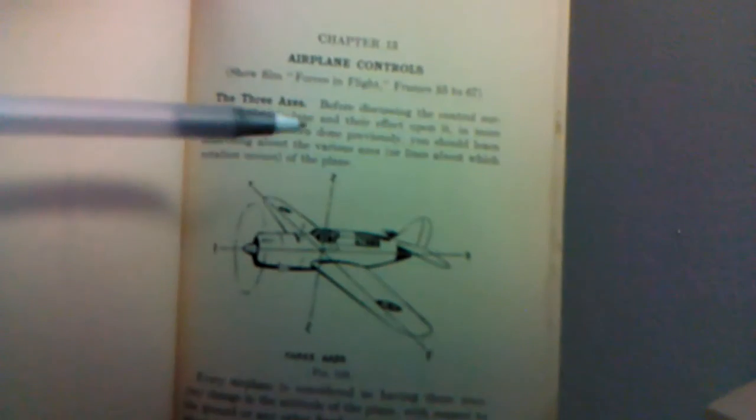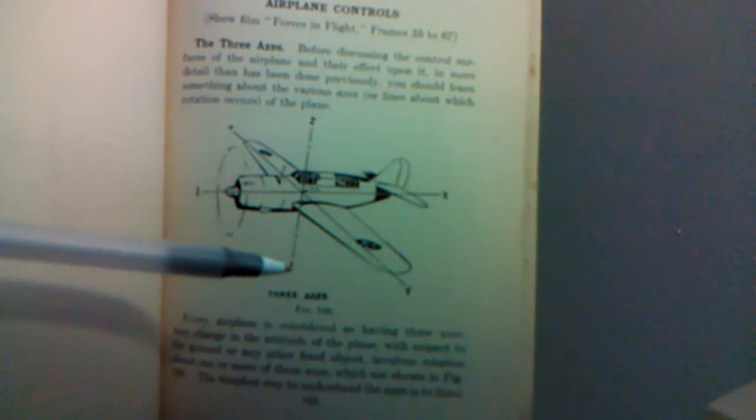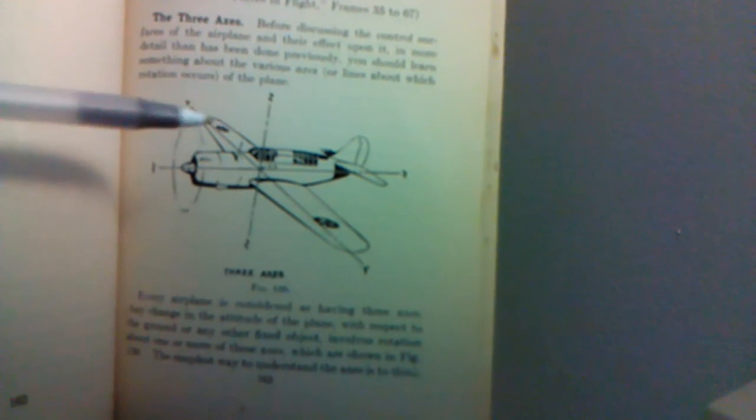Pages 163 to 171 in the Principles of Flying book, I would take a look at that to reinforce those terms that we were talking about earlier of pitch, roll, and yaw. On page 163, it talks about three axes, if you will. One that goes up through the airplane, one that goes from nose to tail, and one that goes from wingtip to wingtip.